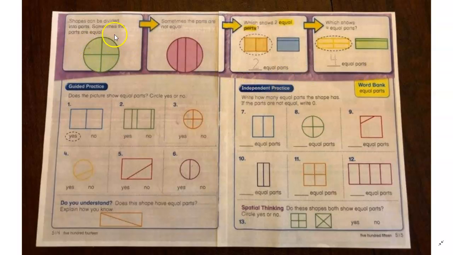Reading at the top, our learning bridge, but because we weren't able to share the Pearson video with all of you, that's why I substituted it for that book with brother and sister. So let's go to the top here and follow along with me. It says shapes can be divided into parts. Sometimes the parts are equal. And you can see that they took this circle and they drew a straight line down the middle and a straight line across the middle. And they created 1, 2, 3, 4 equal parts.